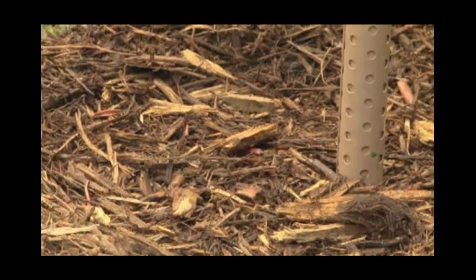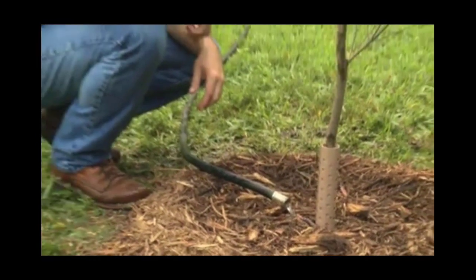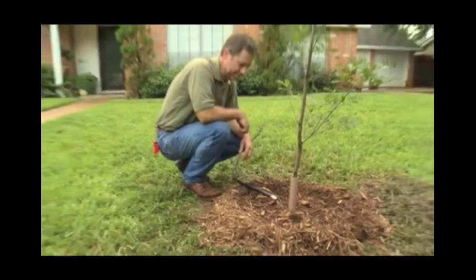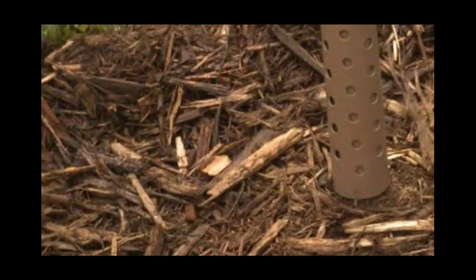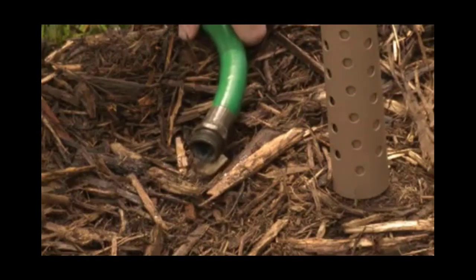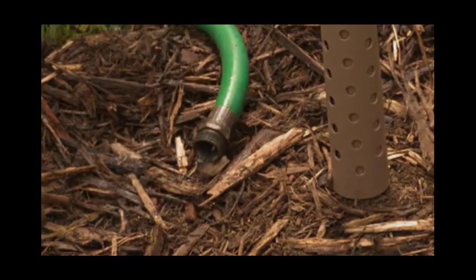For care, let's start with water. Water is probably the single most important factor in the success or death of your tree. During the first growing season, watering is not a choice, but a necessity. Provide water to your new tree slowly by a drip method to minimize runoff. This keeps the water in the area most beneficial to the tree roots.